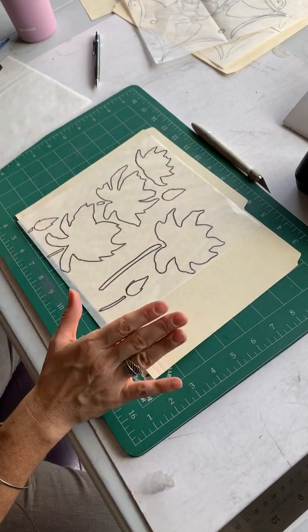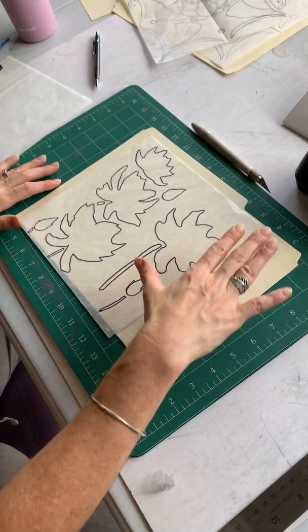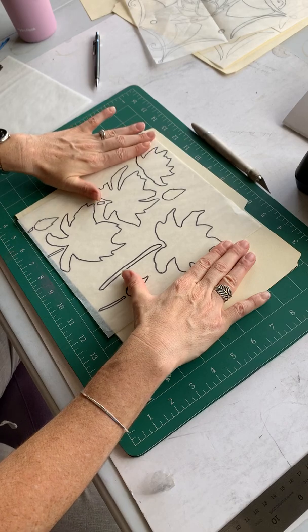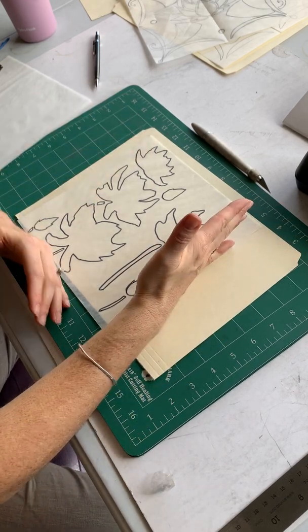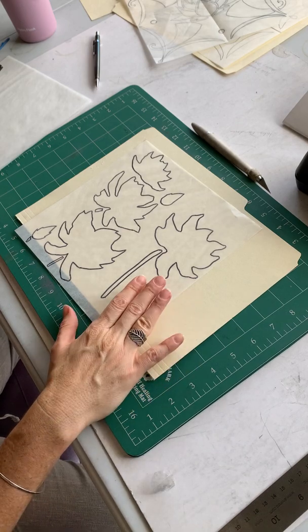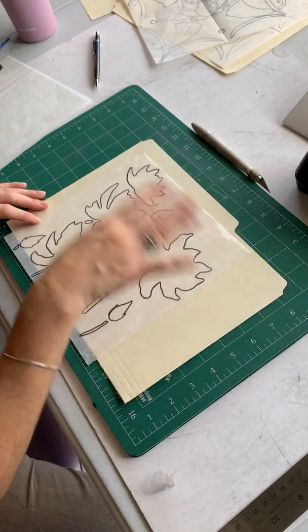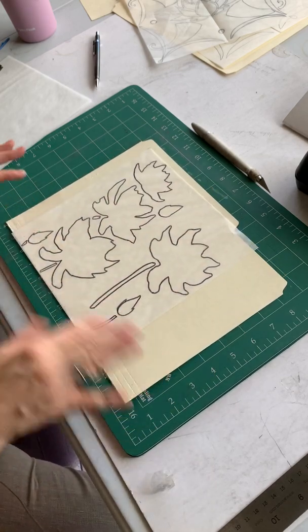So the key thing, you can make anything you want into a repeating pattern. For a seamless repeating pattern, you need to keep all of your elements contained within that square sheet of tracing paper. I've just drawn, again staying with my lotus theme, some lotus, some stems and buds.